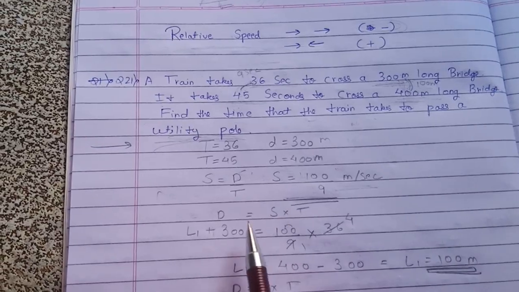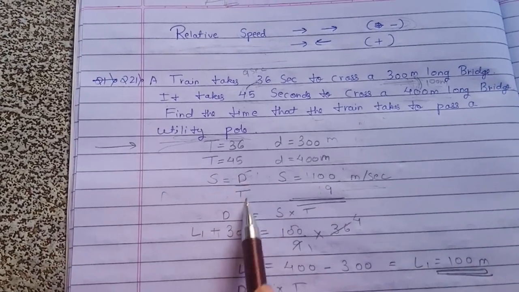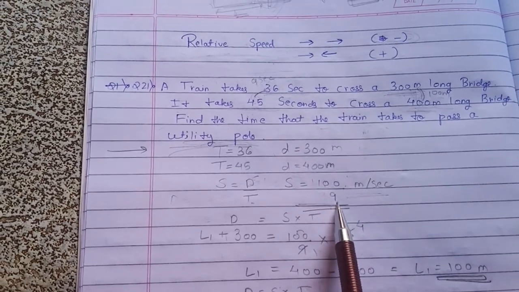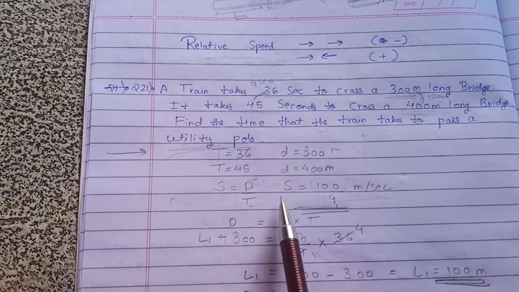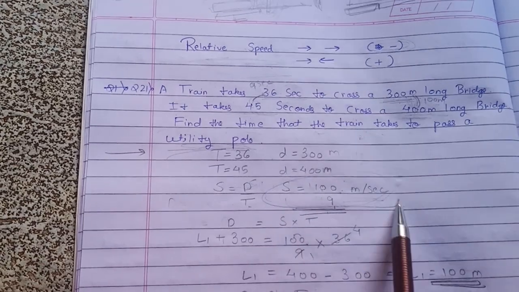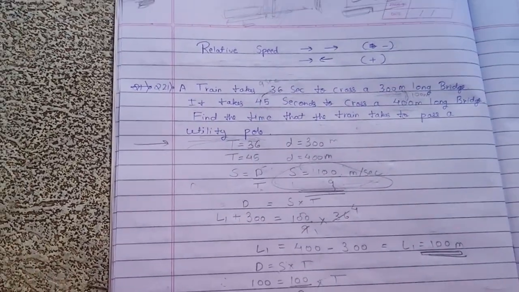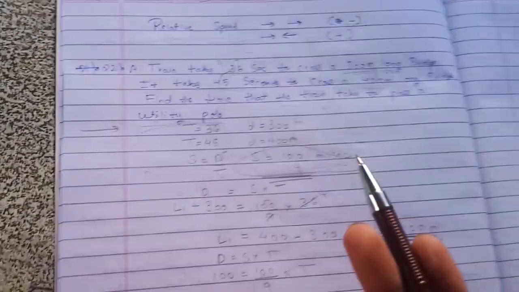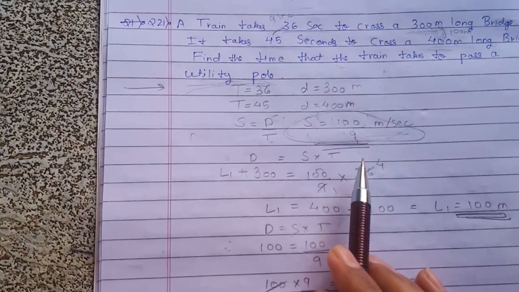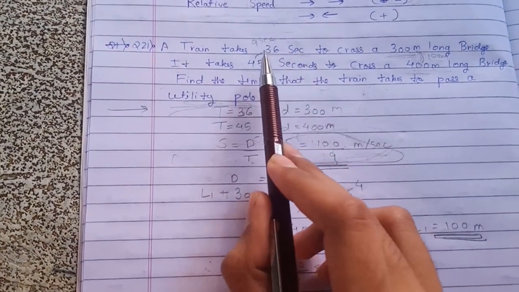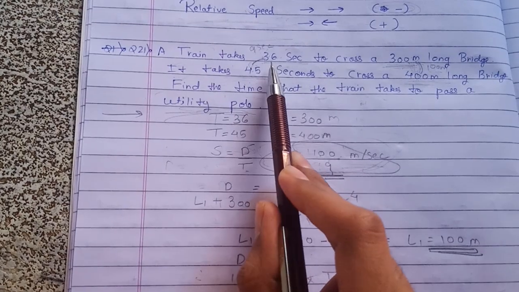What is the formula? Speed is equal to distance upon time. 100 upon 9, where 100 is in meters and 9 is in seconds. So we get the speed of the train itself, which is 100 by 9 meters per second. Within a second, guys, we got the speed of the train. Okay, now we know the speed. First we will use this speed in this equation.